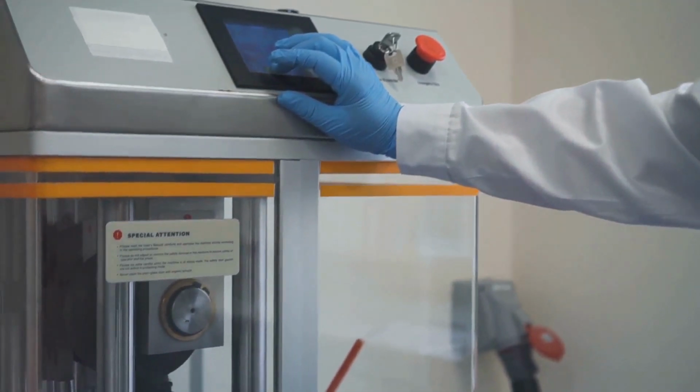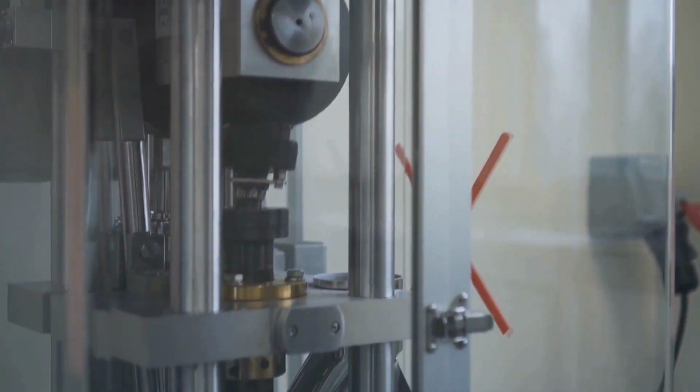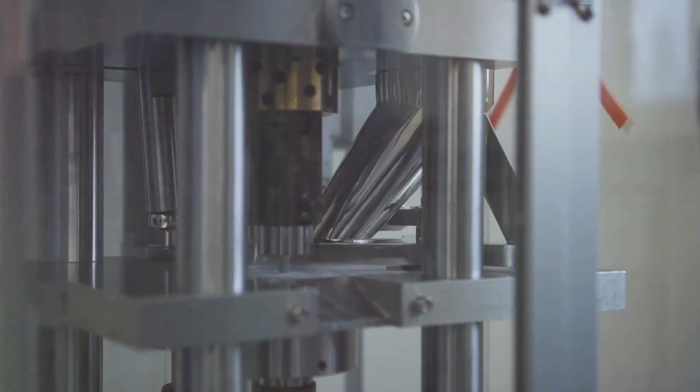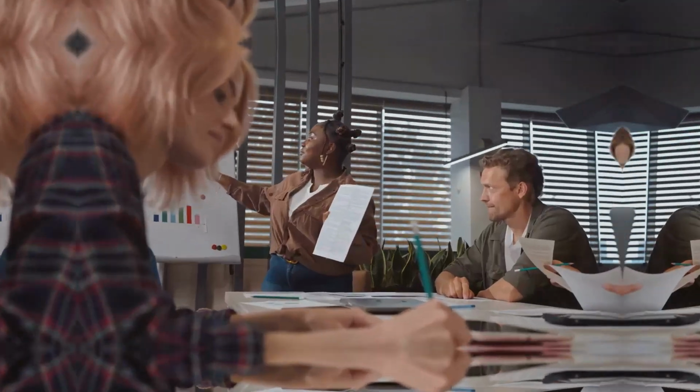Step 7. Documentation and reporting. Comprehensive records of the entire CAPA process are maintained. These documents are crucial for regulatory inspections and audits, ensuring traceability and accountability.